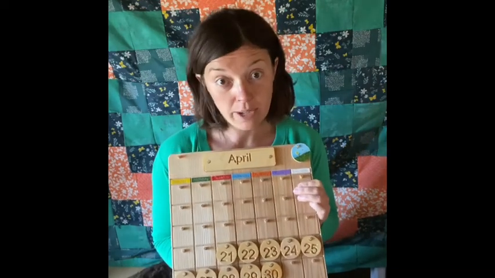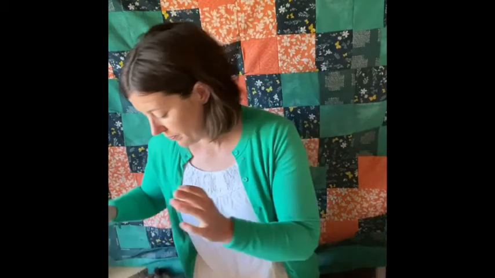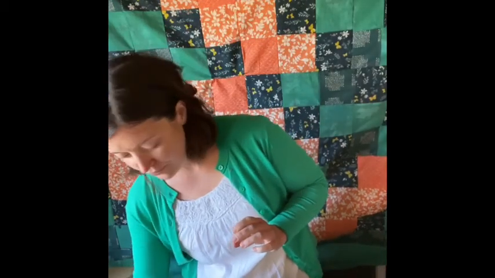Okay, so our calendar is all caught up. Let's go ahead and do our sight word lesson, okay? This week is the week of W letter sight words. So you'll need to have your sand tray ready.